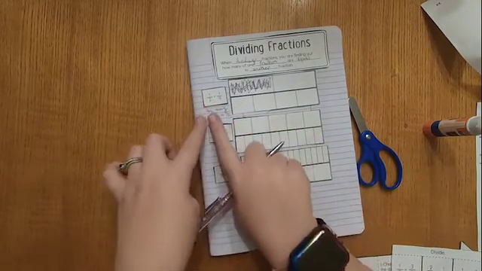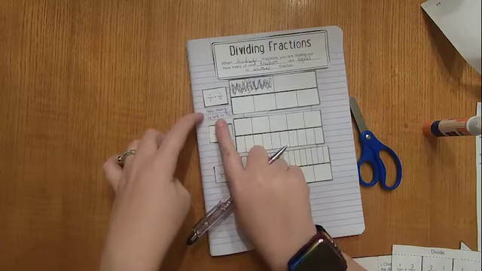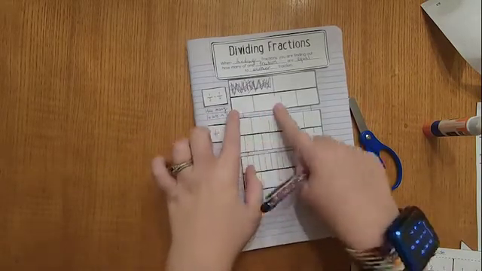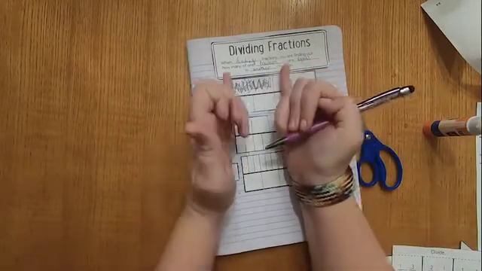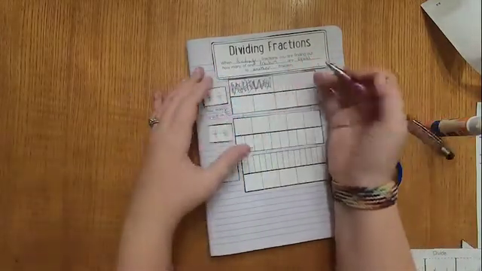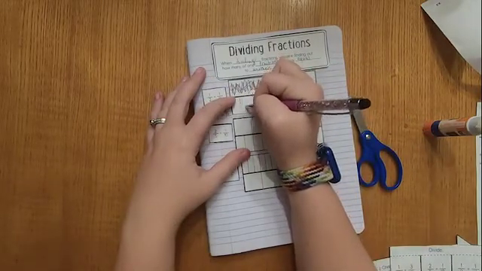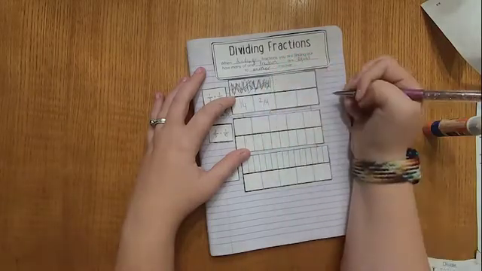Now, I need to find out how many 1/4 are in 1/2. So I'm going to look at the bottom section and count my fourths until it matches my half piece. So that's 1/4, 2/4.